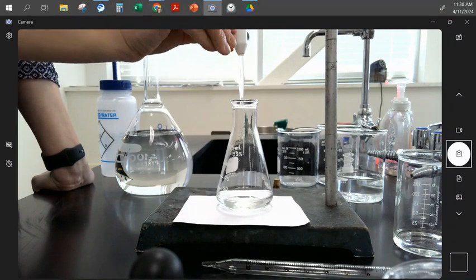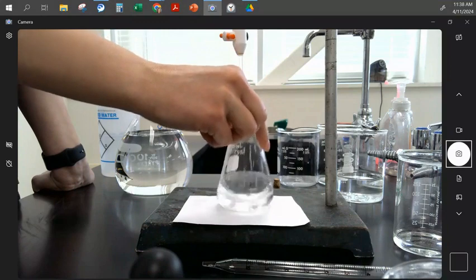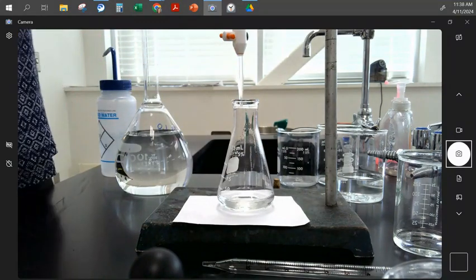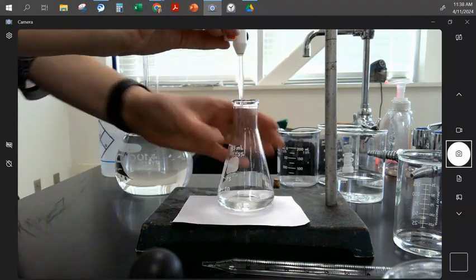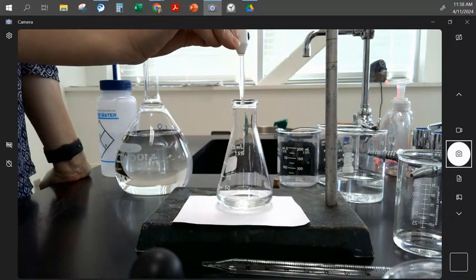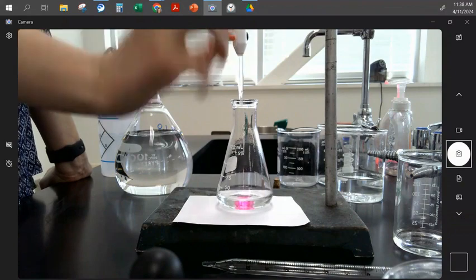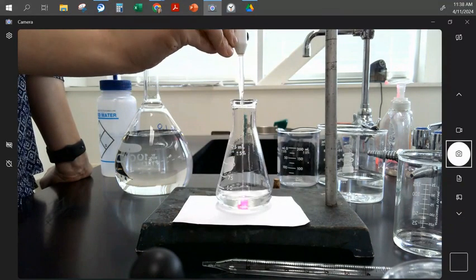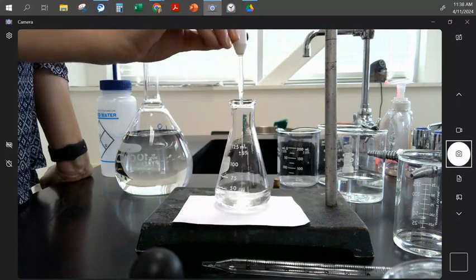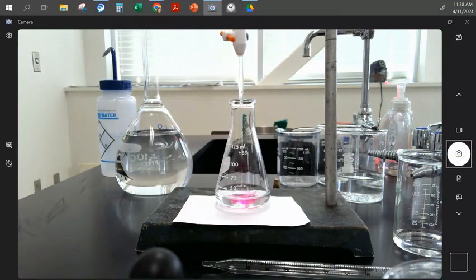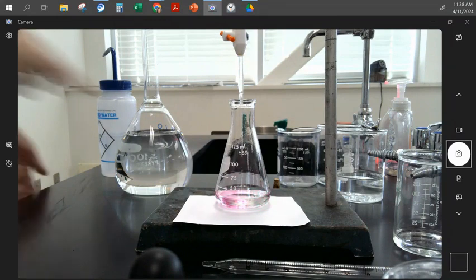So our goal in this is we're trying to get to the point where 1 drop will turn it very light pink. So see if we can be patient enough to do that today. Yeah, last time I got it pretty good. So the closer we get to this point, the more base we have. So right now we have more acid because the color is going away. But once we get to equal, then it will start turning pink.